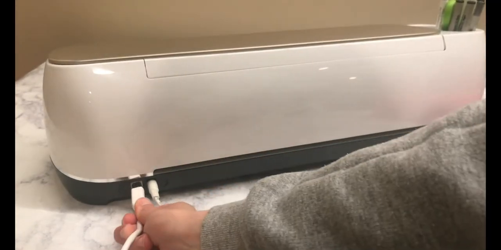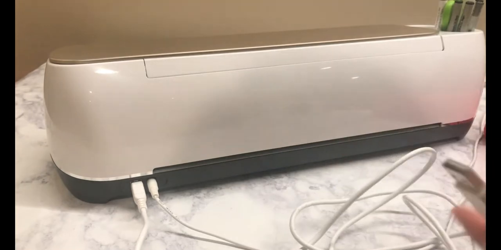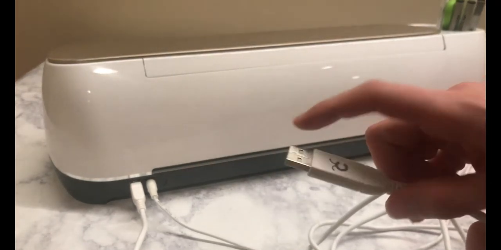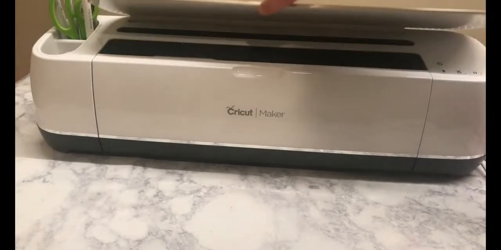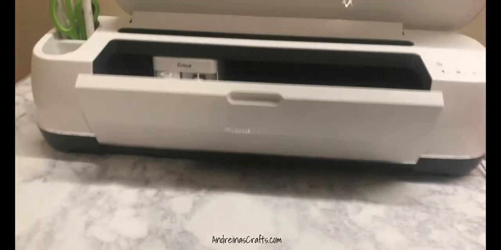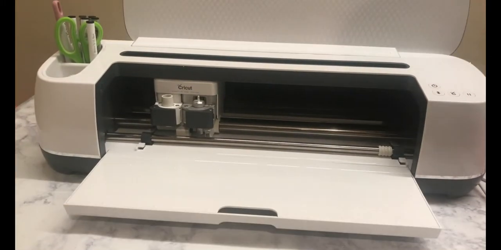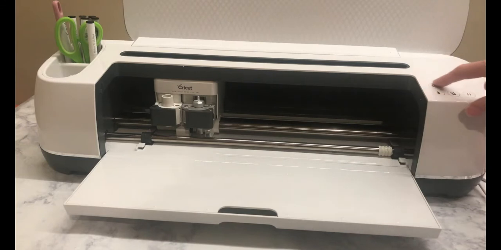So we're just gonna go ahead and connect it, and then this side I'm going to plug it to my laptop. I am going to power it on. For that, I'm going to open it by lifting that top cover, and then I'm going to go ahead and click here on the power button to turn it on.